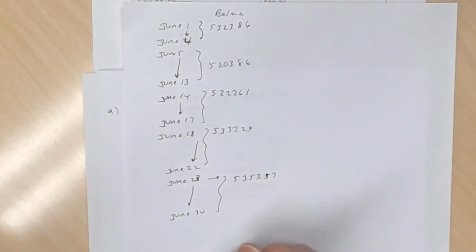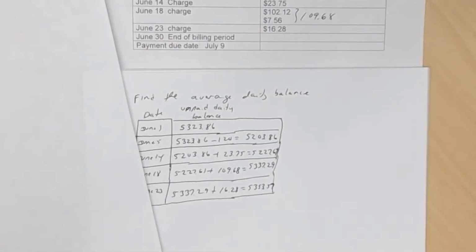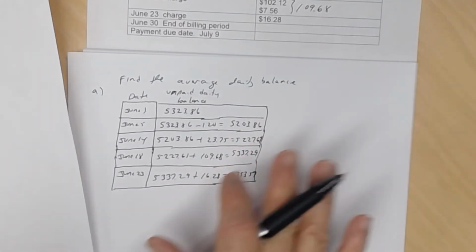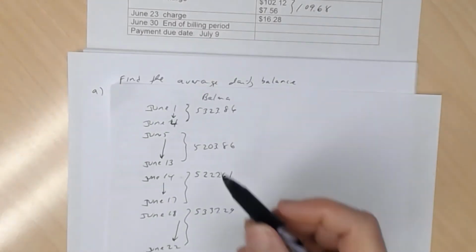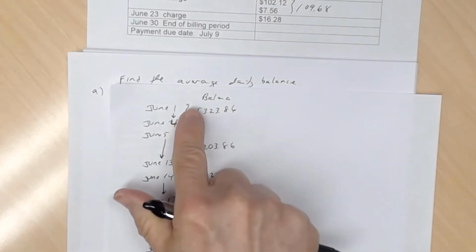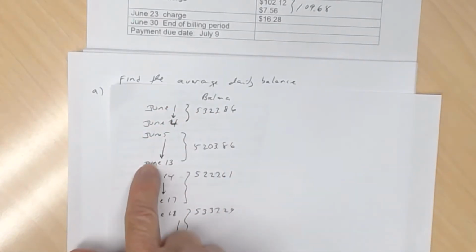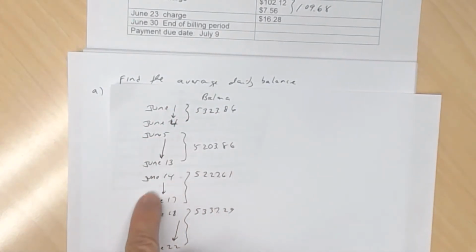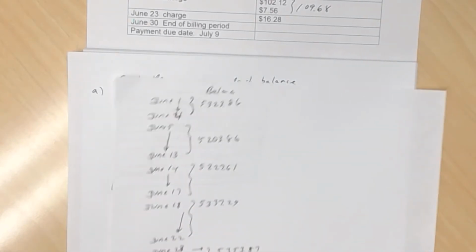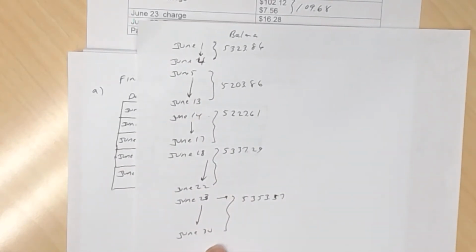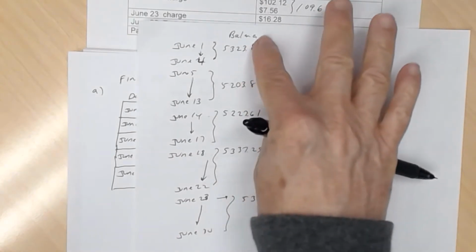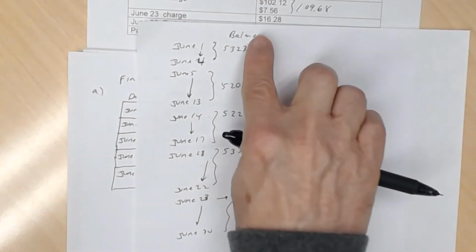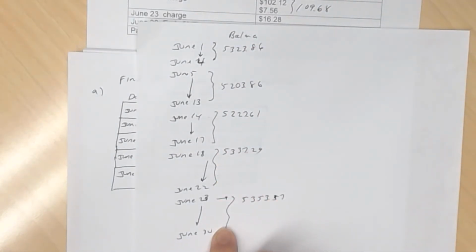Okay? All right. So now here's the next thing you got to do. I want you to notice that these days that was my balance, these days that was my balance, and so on. Right? Okay. So if I want to find the average of all of these, what do I do?